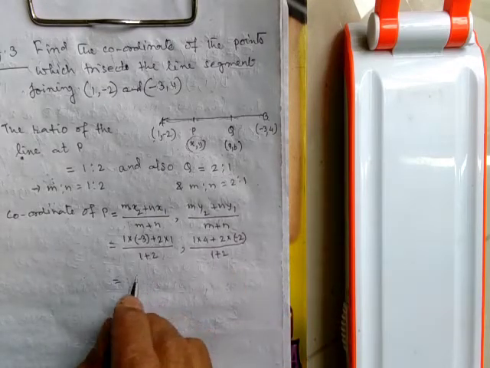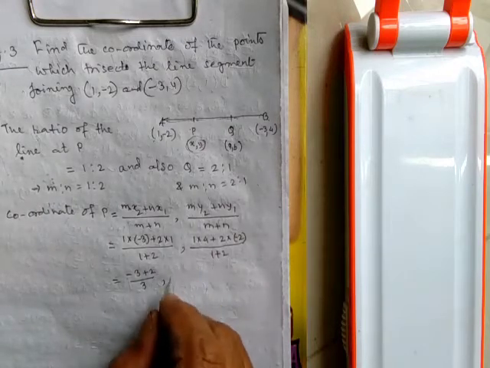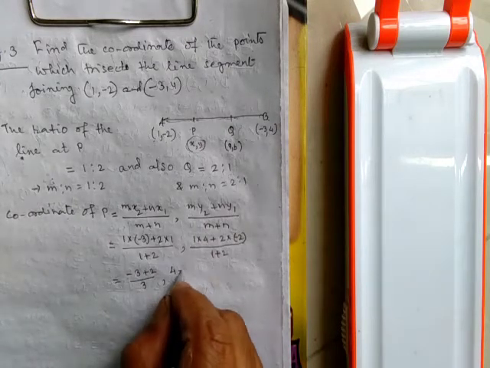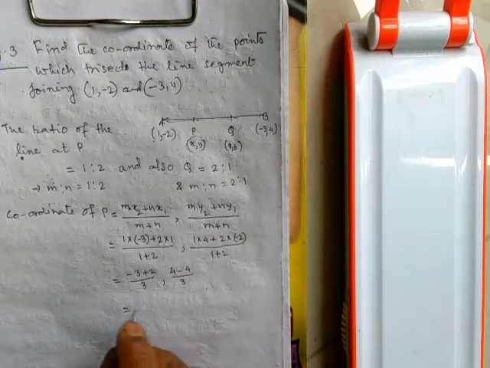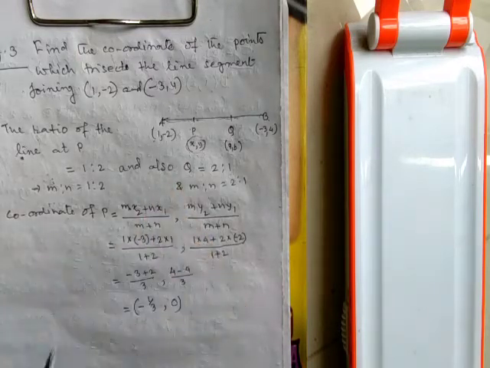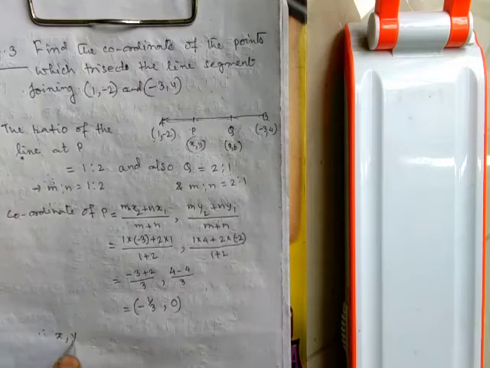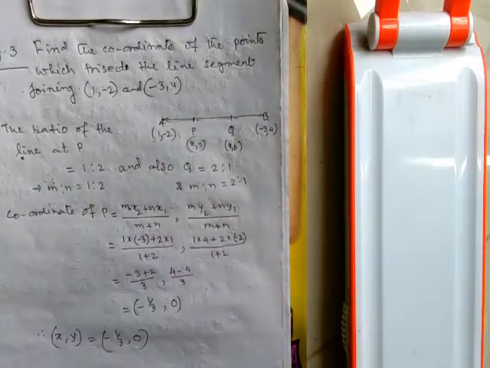This is equal to (-3 plus 2) by 3, (4 minus 4) by 3. This is equal to -1 by 3, and this is 0. Therefore, the coordinate of P, (x, y), is (-1/3, 0). This is the coordinate of this one.